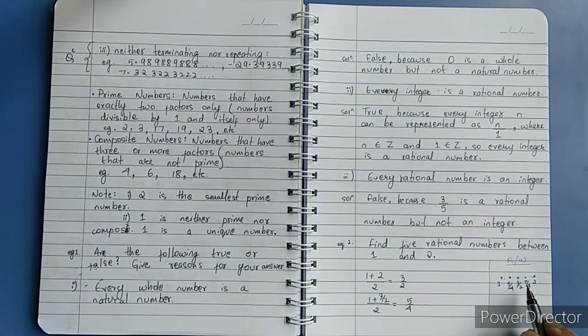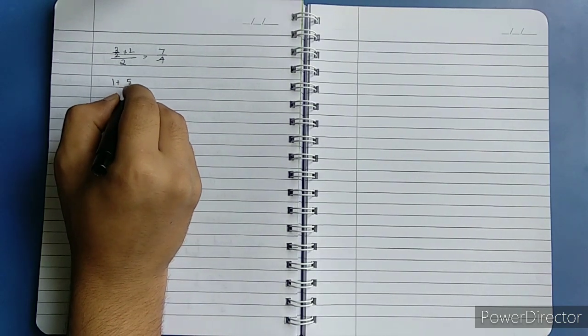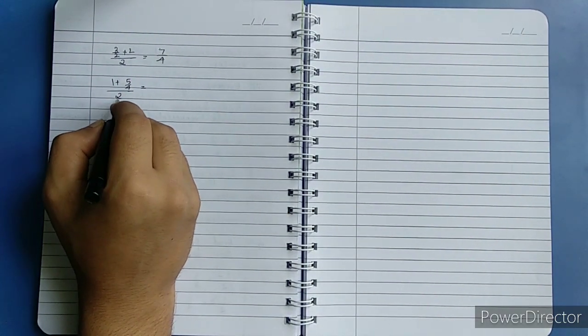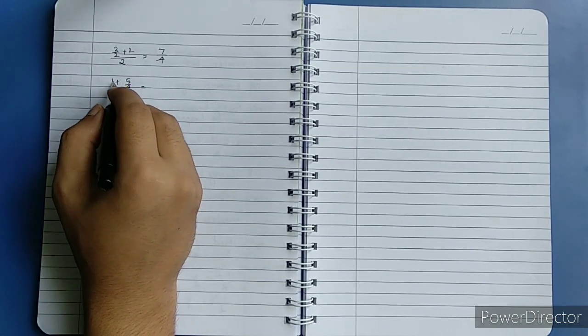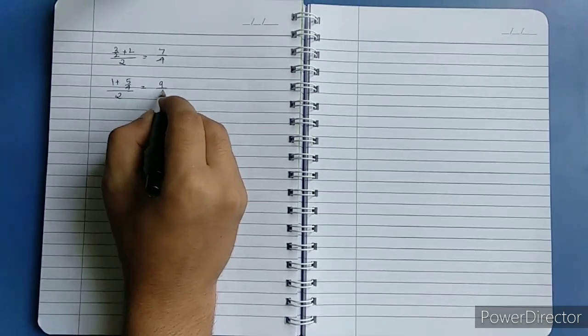You can take any two numbers and find a number in between. Let's take 1 and 5 by 4. So (1 plus 5 by 4) by 2. What we are doing is we are taking the mean. So the mean will definitely lie in between the two numbers. So 4 plus 5, 9 by 8.